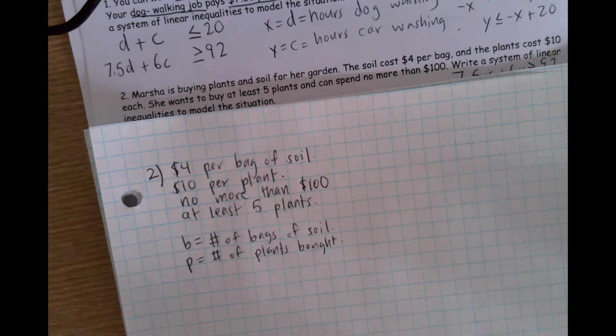So how would I write an expression to describe how much money I spent just on soil? How would I write it using everything I have right now in front of me? You want to give it a try? It's 4B. Why? Well, because it's $4 per bag, so B would stand for how many bags you buy.